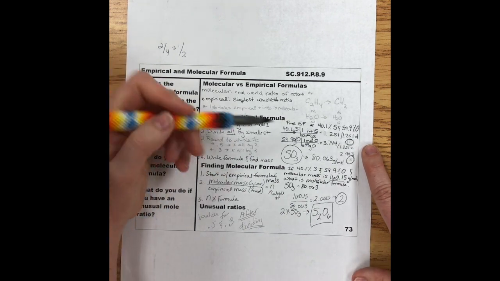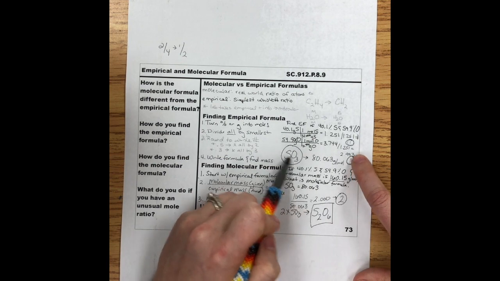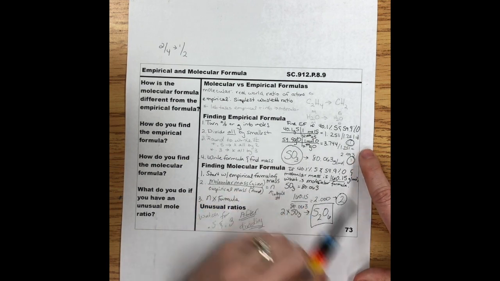Write the formula and find the mass. 1 sulfur to 3 oxygens. So I have to get the mass of sulfur and 3 oxygens.